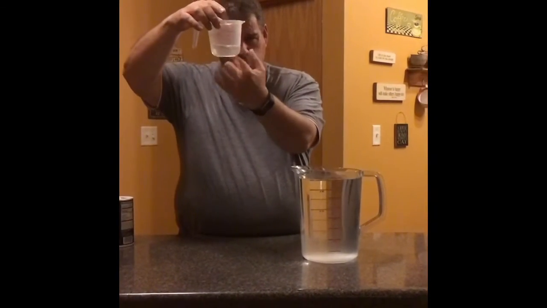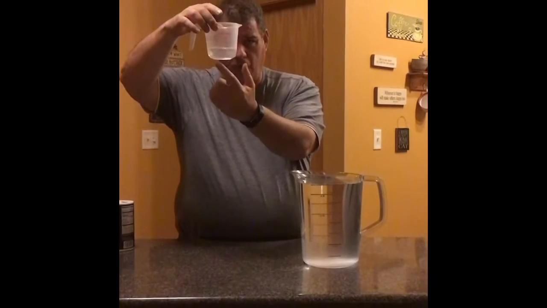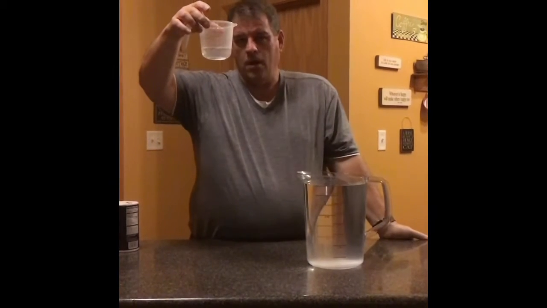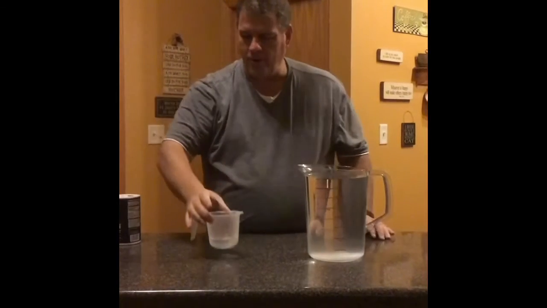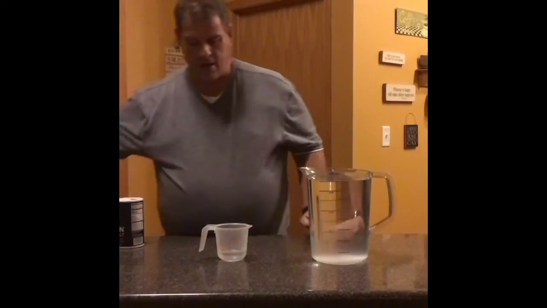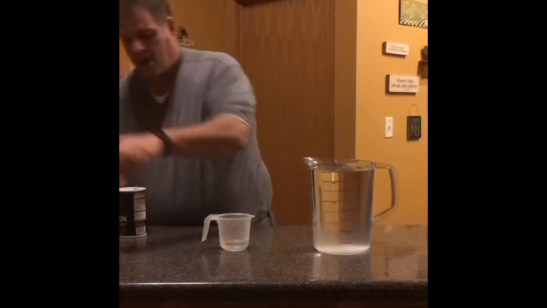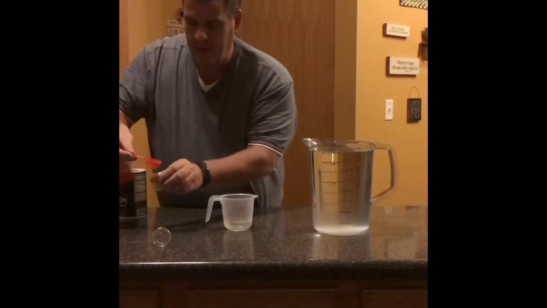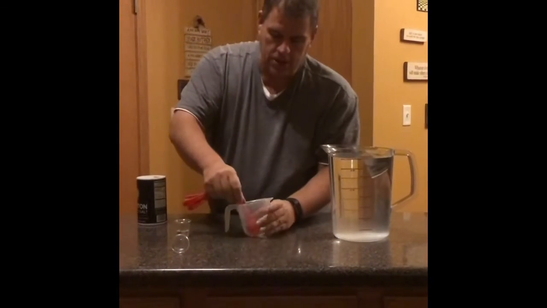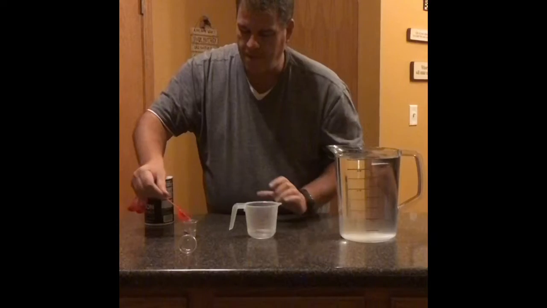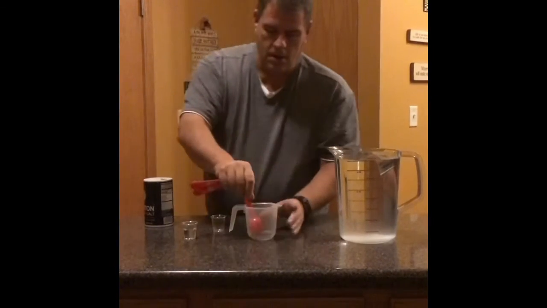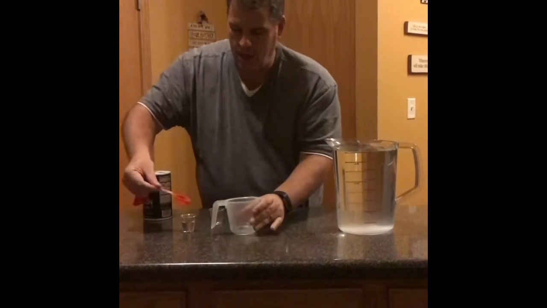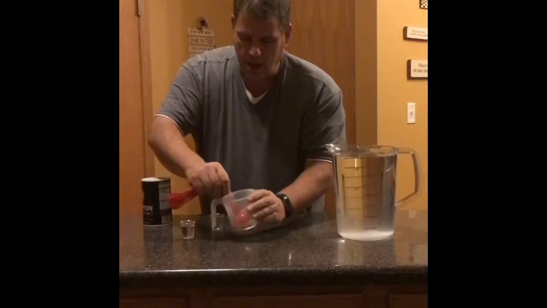Let's think about it. Would we be able to use all of this water for our consumption? No, we really can't, because a good portion of this, so I'm going to take some of this out of here. So I got the tablespoon. I'm going to do 1, 2, 3, and 4.